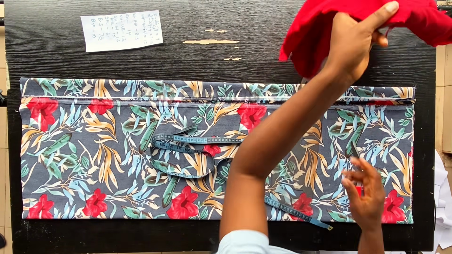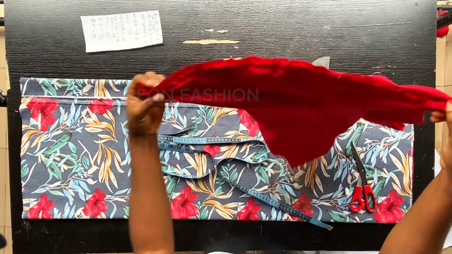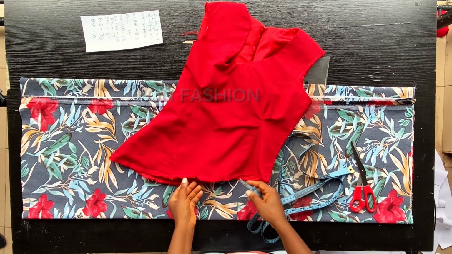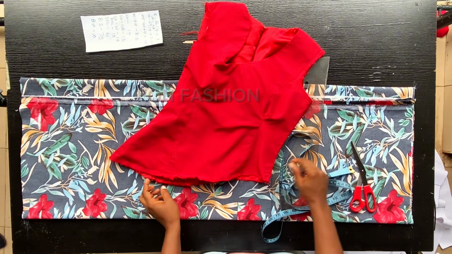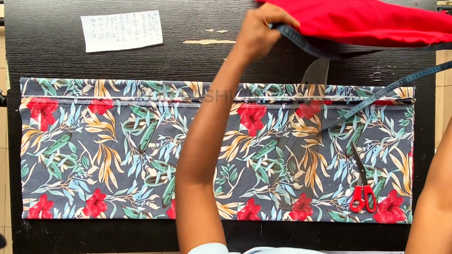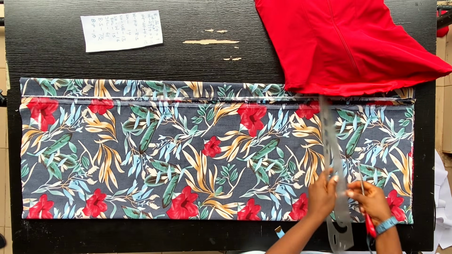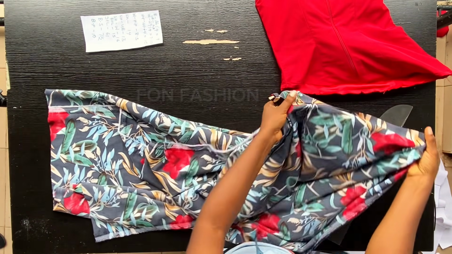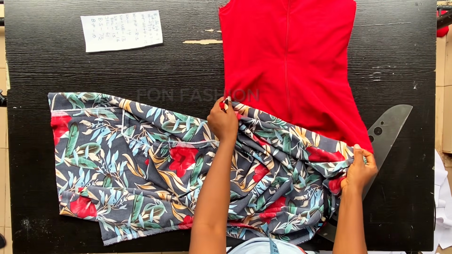The next thing I'm going to do now is to get the top and measure round the top hemline. So that is where I'm going to be joining this skirt. I have 42 inches. So what I'm going to do now is to go over to my sewing machine. I'll run gather stitches and then drag it into the top measurement.